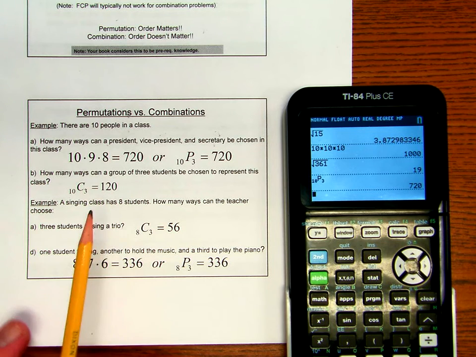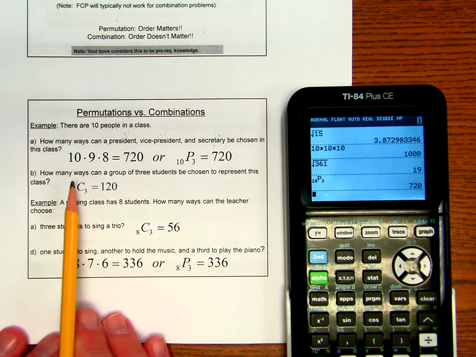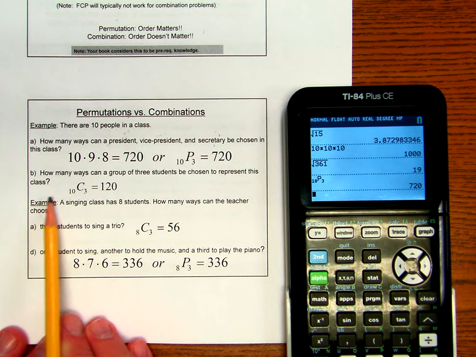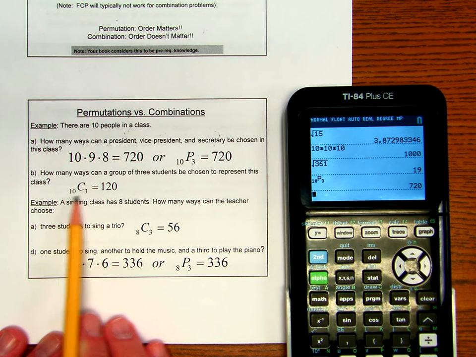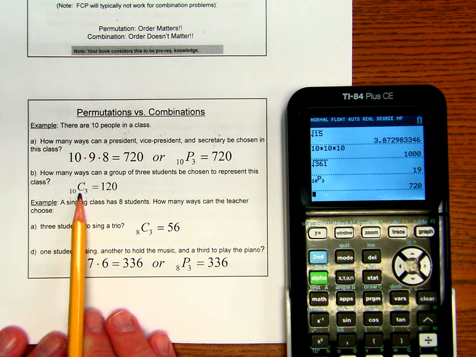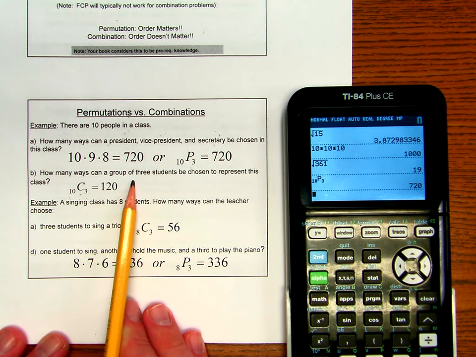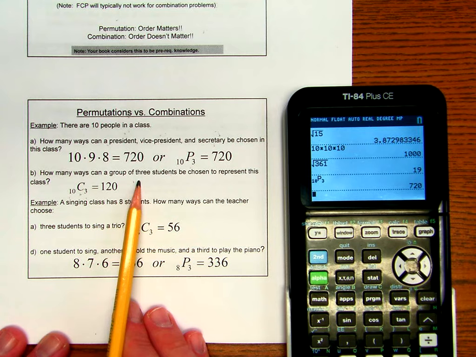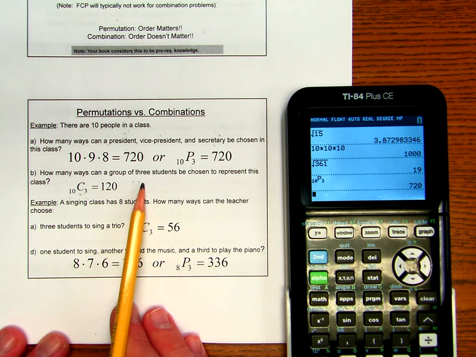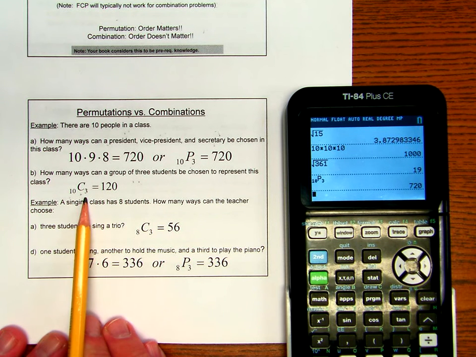All right, back to this for a moment. Same class of 10 people, how many ways can a group of 3 students be chosen to represent this class? So from 10, we're picking 3 of them, and it's a combination instead of a permutation because order doesn't matter. You're just chosen to be in this group or not. There's no president, vice president, or secretary. There's no captain, co-captain, water boy of the team or anything like this. You're either in a group or you're not. It doesn't matter whether you're picked first, second, or third, or a claw breaks through from the ceiling and grabs 3 people all at once.